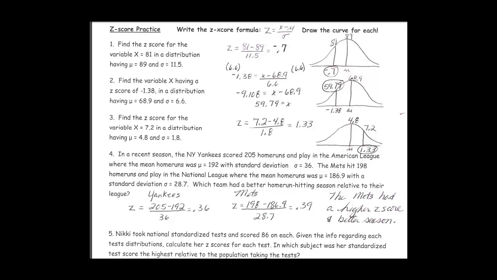Okay, in this activity, we have a couple problems here that just use the z-score formula in a couple different ways. So again, our z-score formula is the difference between our data value and the mean for the population divided by the standard deviation. Now keep in mind, the data value always comes first, and then you subtract from it the mean.